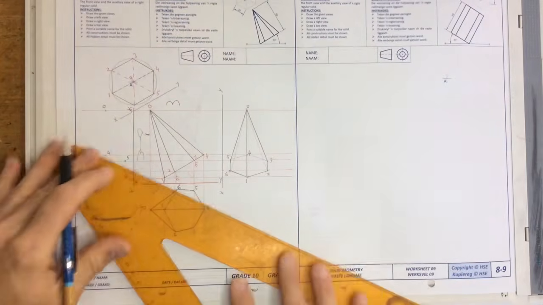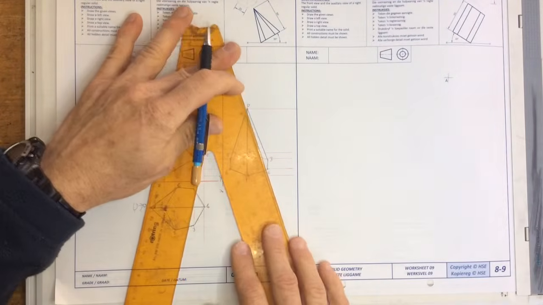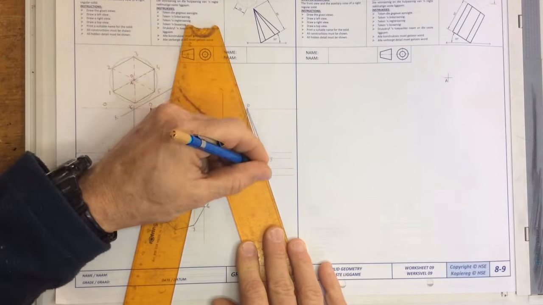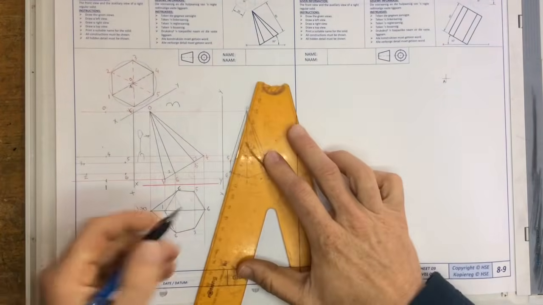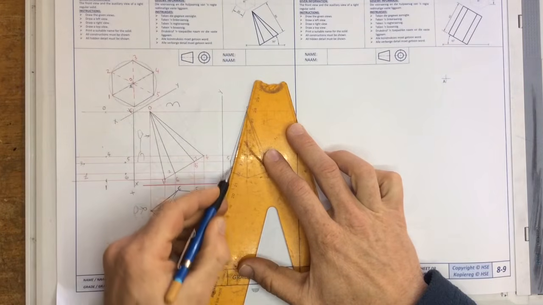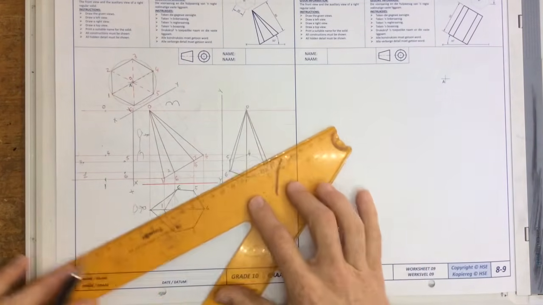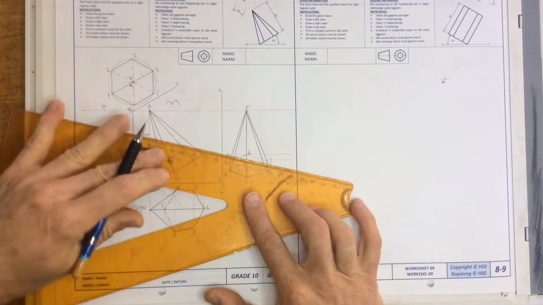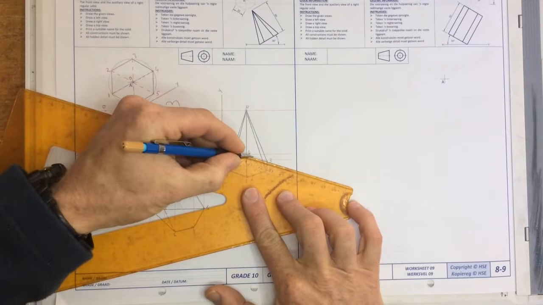I'll be able to see a line going from 2 to naught. Obviously, if I can see 2, I will be able to see the line going from 2 to naught. I'll be able to see the line going from 6 to 0. The lines that are going to be hidden detail would be this line going from 5 to 4 and from 4 to 3.